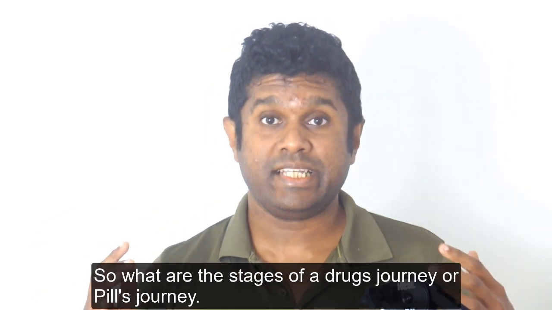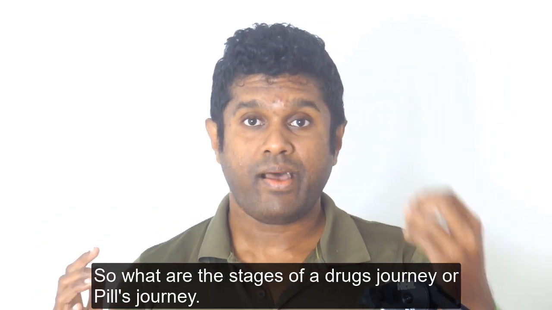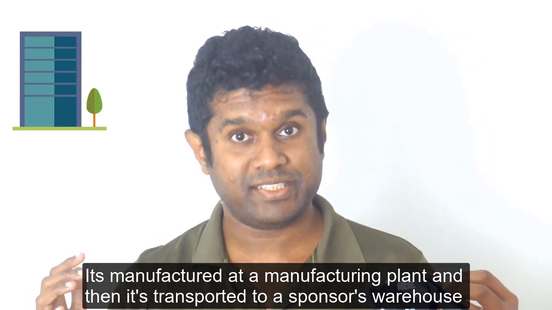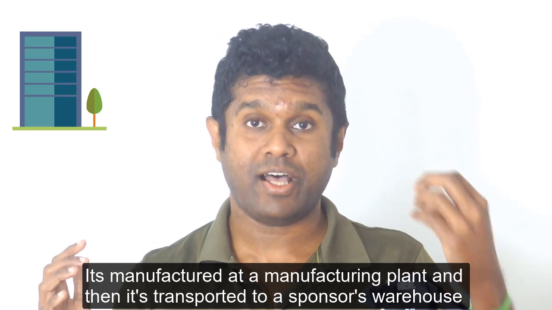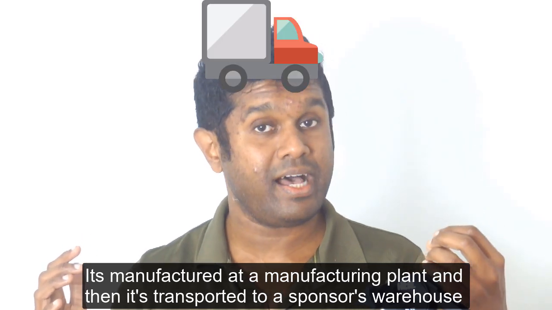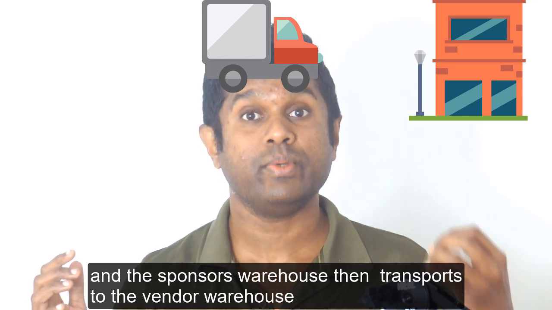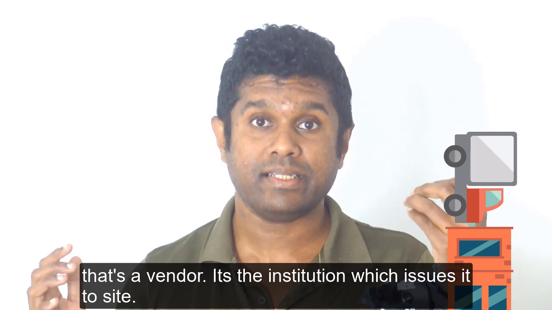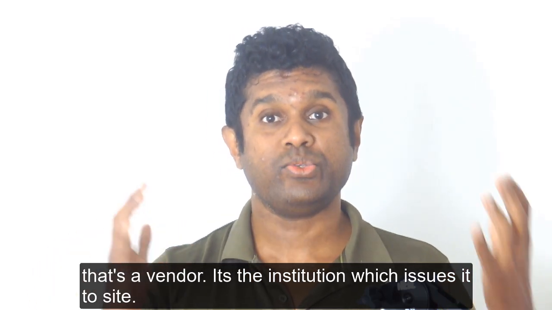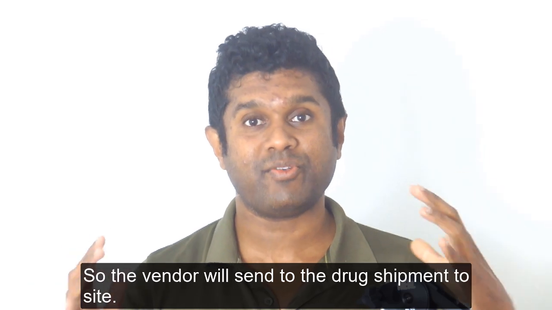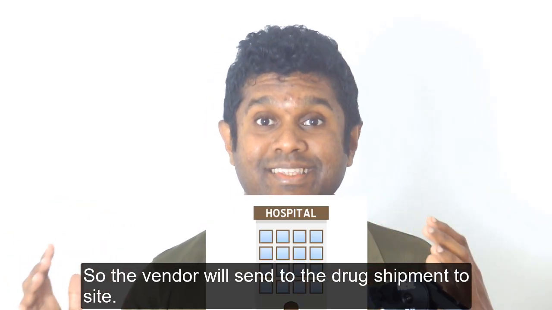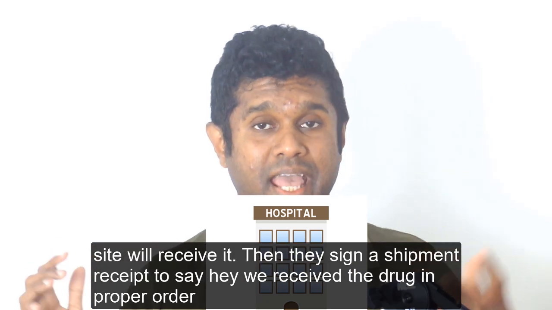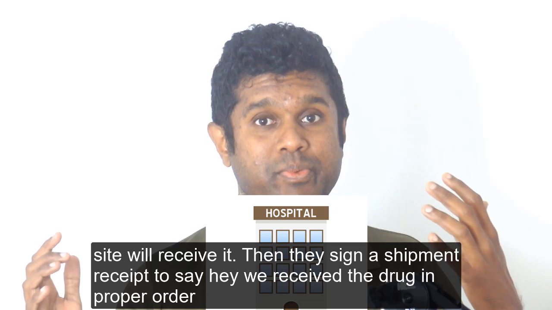So what are the stages of a drug's journey, of a pill's journey? It will be manufactured at a manufacturing plant, and then it's transported to a sponsor's warehouse, and the sponsor's warehouse will transport it to the vendor warehouse. The vendor is the institution which issues it to the site. So the vendor will send the drug shipment to the site, and then the site will receive it. They will sign a shipment receipt to say, hey, we received the drug in proper order.